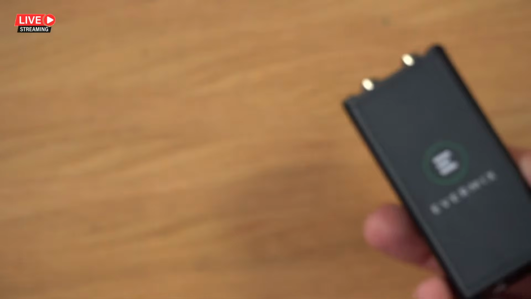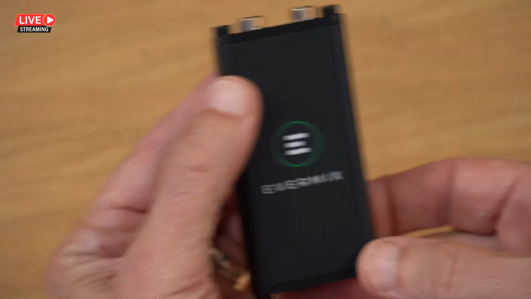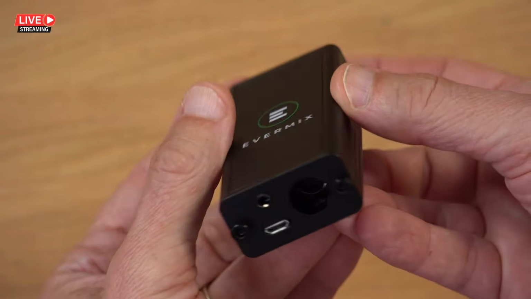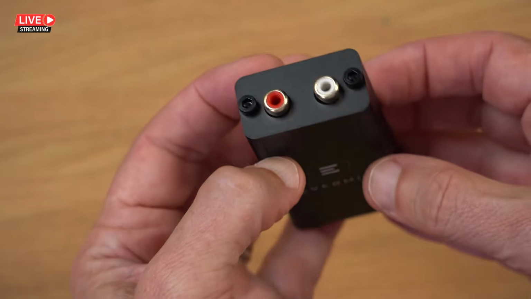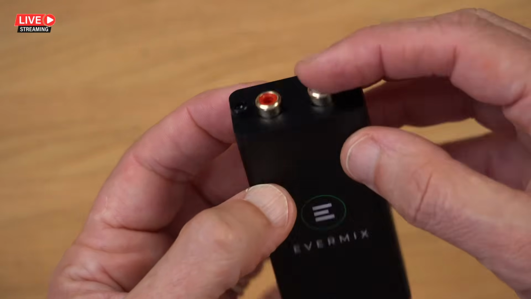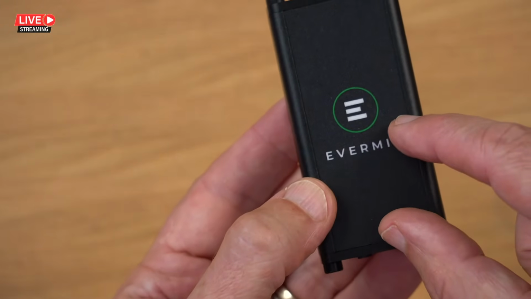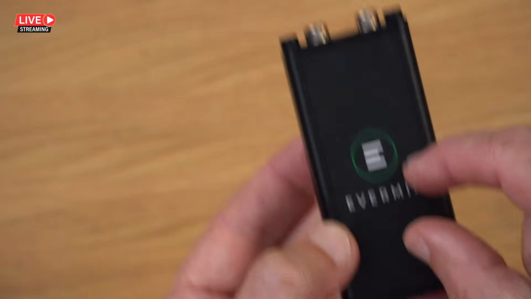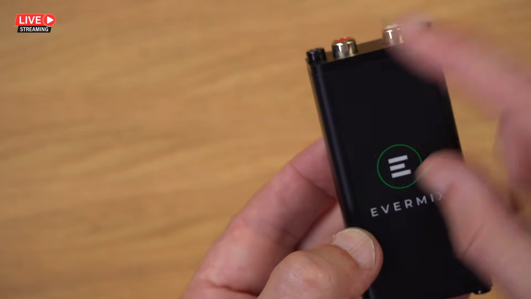So this little box here is from Evermix. This is the latest version of the Evermix box. It's one designed for DJs, so it's got a few features. We're going to review this very shortly, actually. It's got a few features added just for DJs, but essentially it is a 2-in audio interface. 2-in means it can send 2 audio signals into your computer. In other words, the left and the right channel from the mixer or DJ controller.